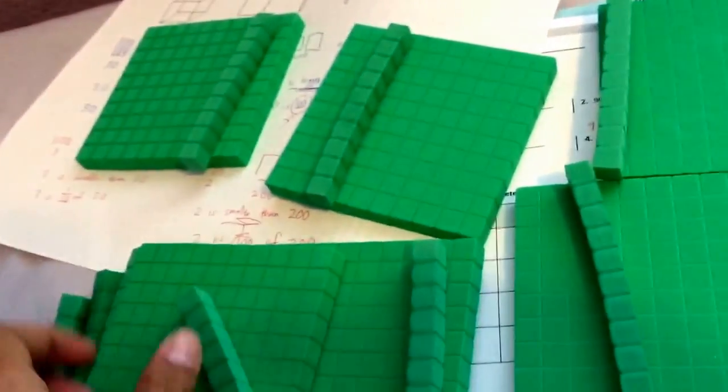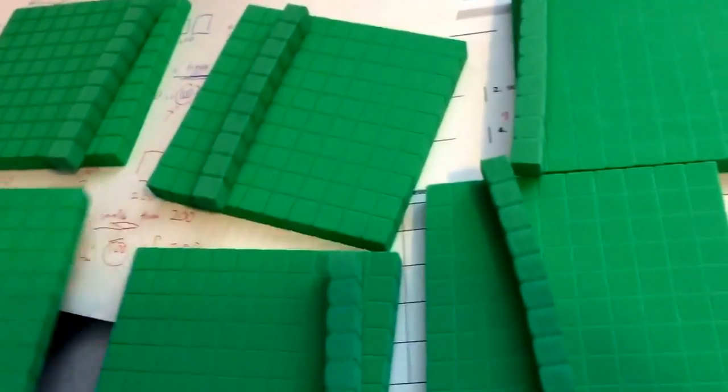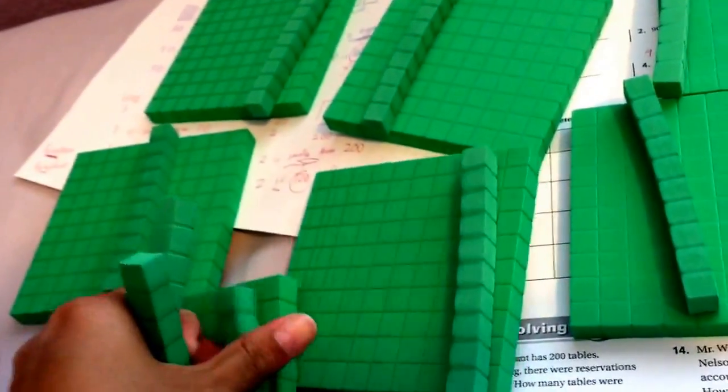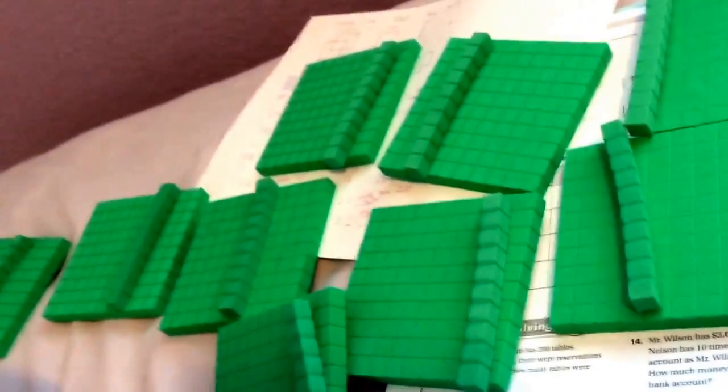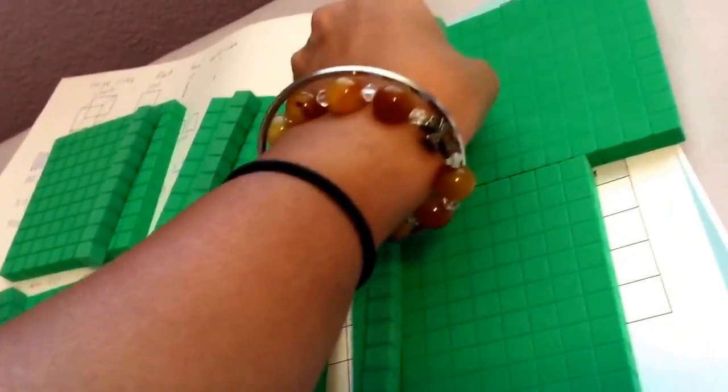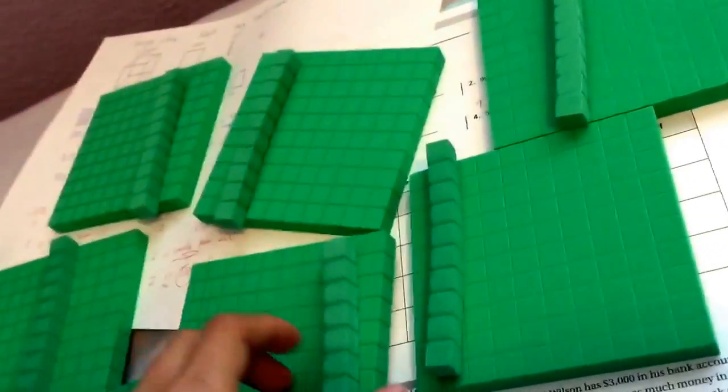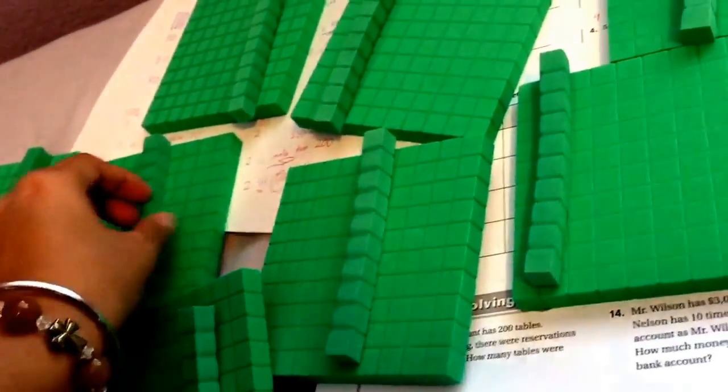I'm just accumulating them here, meaning I'm gathering quite a few. This long is 1/10 of that, and this long is 1/10 of that. And you can see that if I have 9 flats and 9 longs, then each long is 1/10 of a flat. Therefore, 90 is 1/10 of 900.